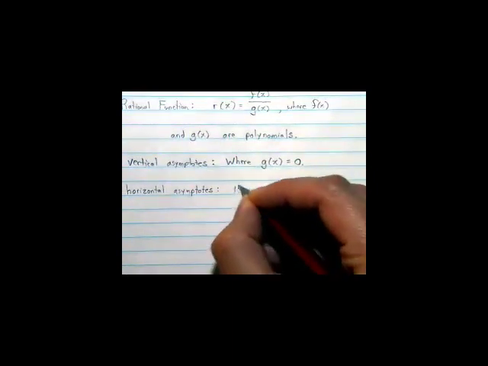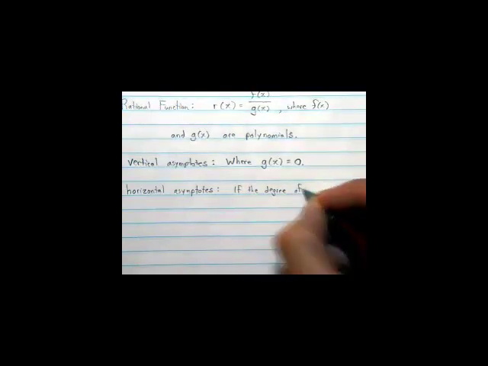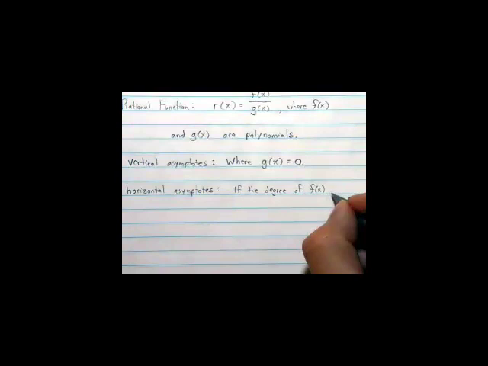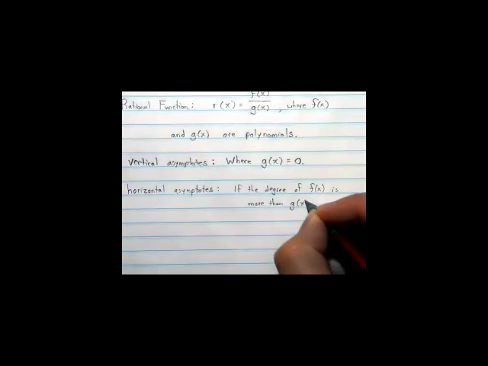So if the degree of f of x is more than g of x, what happens in that instance? Okay. Think about a horizontal asymptote essentially is talking about as x gets really, really large, what's happening to the value of the entire function. We're talking fractions now, okay?